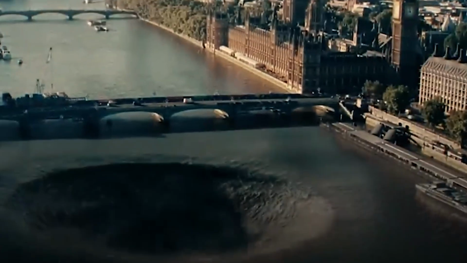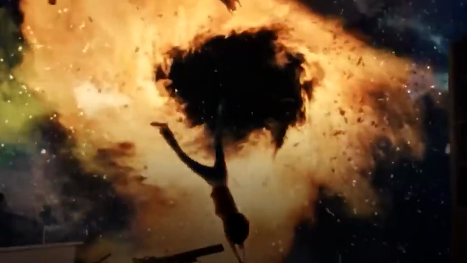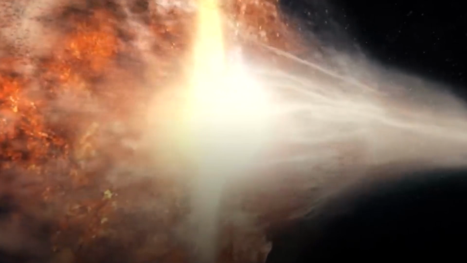Now, what happens if you were to fall into a black hole? As you approach the event horizon, the boundary beyond which nothing can escape, the experience would be anything but ordinary. The event horizon is the point of no return. Once crossed, not even light can escape the black hole's grip. If you were to cross this boundary, you would encounter extreme gravitational forces.